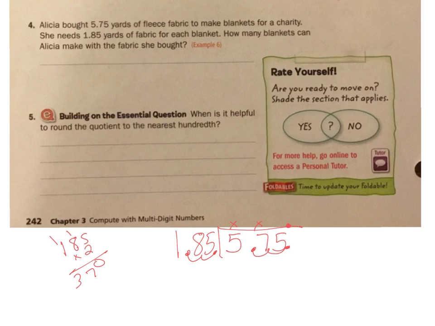I think I can go one more time. So 185 times 3. That's 15, 24, 25. Wait a minute, what did I do here? 185 times 3. 15.